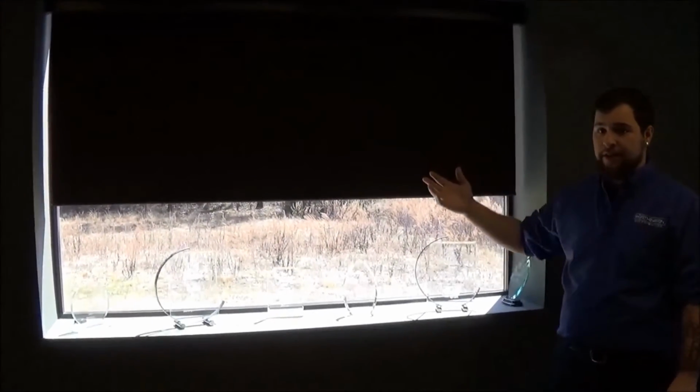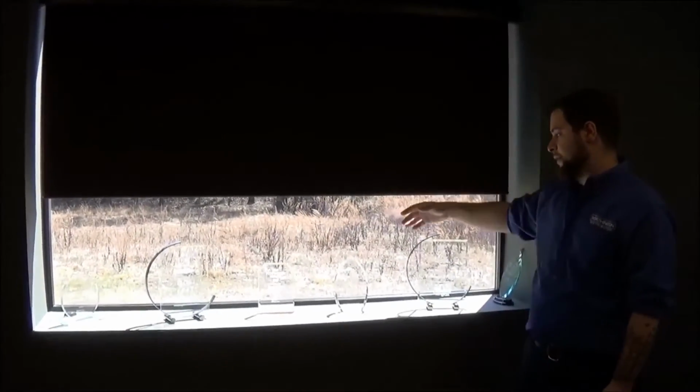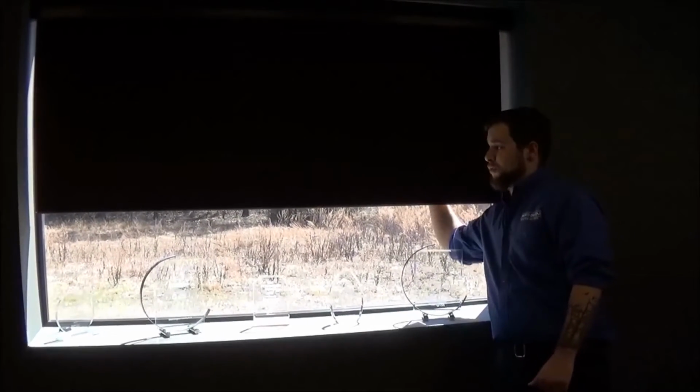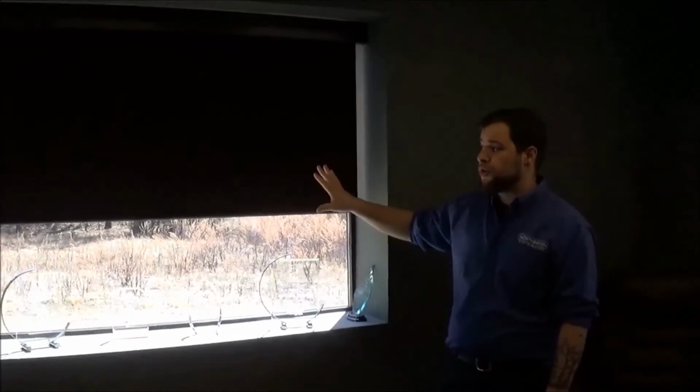It's actually 0%, and the percentage actually is about the percentage of light that they're letting through here. As you can see, you can't really see through the shade, so it's definitely blocking 100% of the light out, so 0% in at that point.